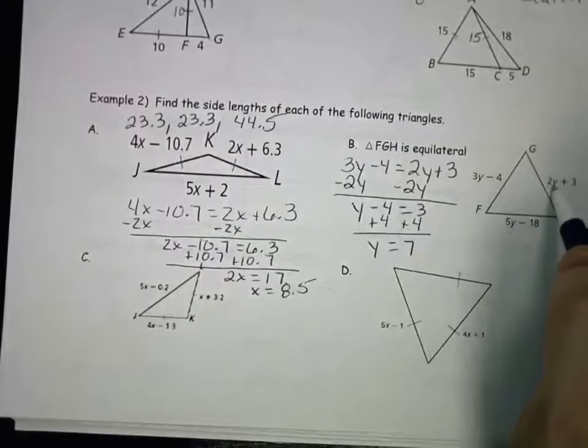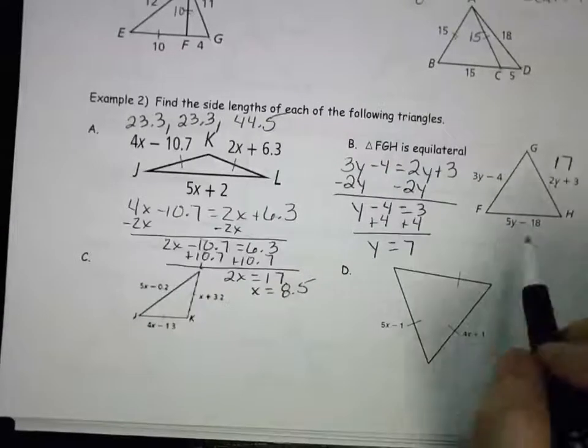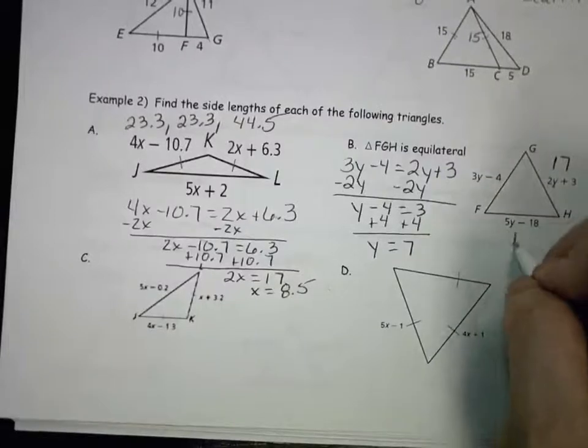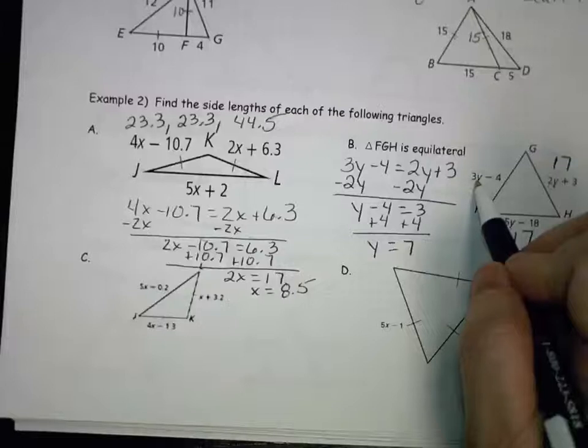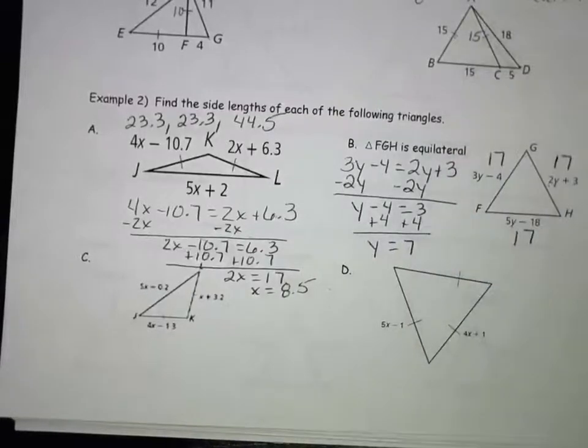2 times 7 is 14, plus 3 is 17. 5 times 7 is 35, minus 18 is 17. And 3 times 7 is 21, minus 4 is 17.